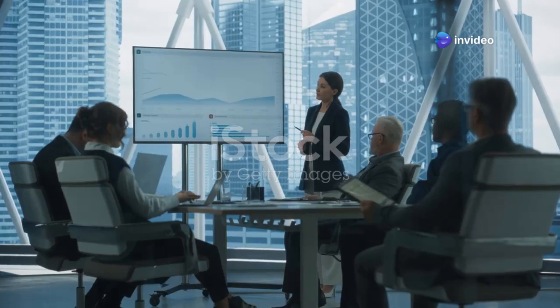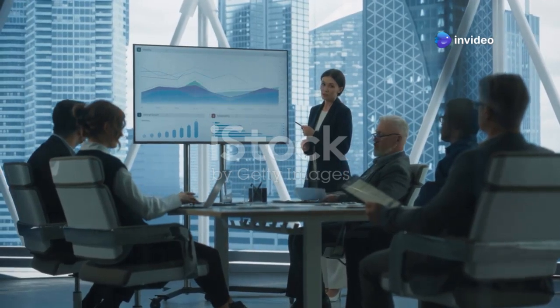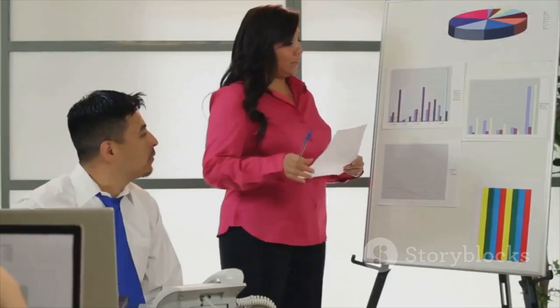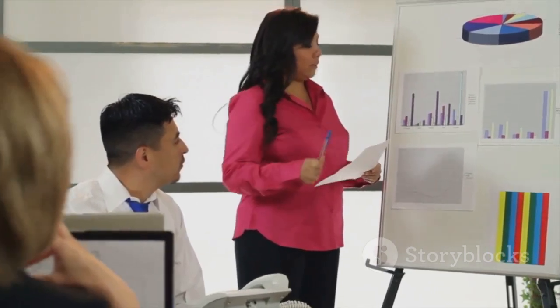Section 7. From theory to practice. Illustrating impact with real-world examples. Real-world examples are powerful tools to demonstrate your capabilities. Question: tell me about a time you had to present complex data insights to a non-technical audience. How did you ensure they understood the key takeaways?